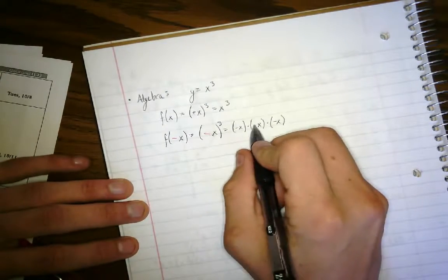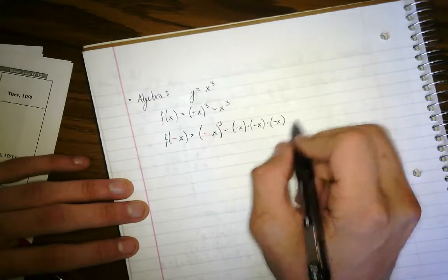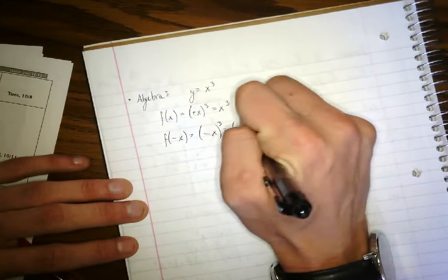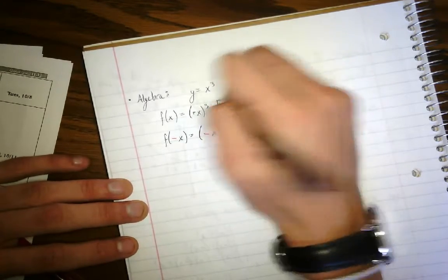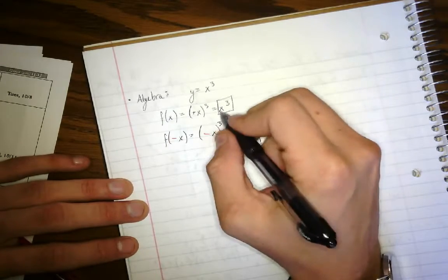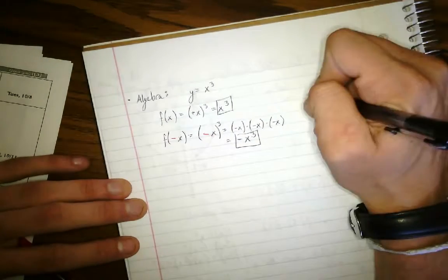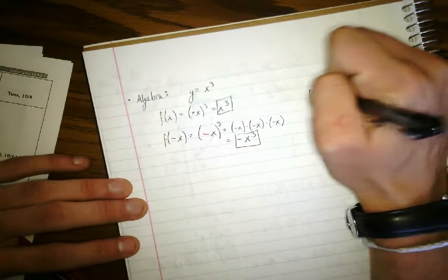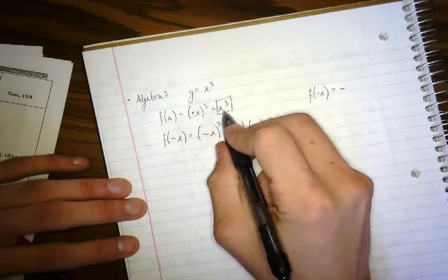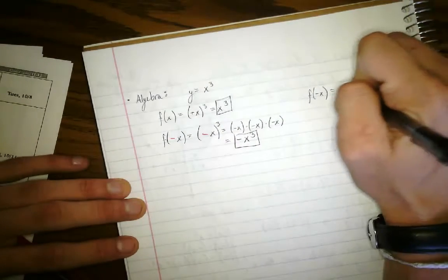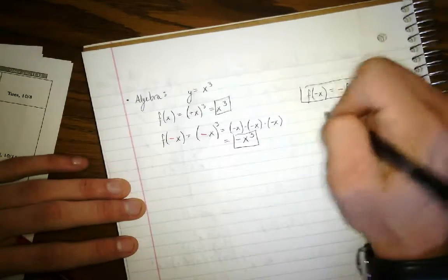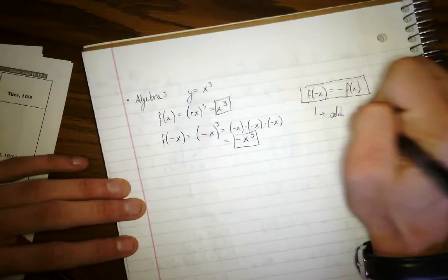So here we have 2 negatives make a positive, another negative will make the whole thing negative. So here we get -x cubed. So we're comparing this guy to this one right here, and notice how the difference is that overall sign. So because we know f of -x in general is going to give us the negative of our function right here, we know that we have an odd function on our hands.